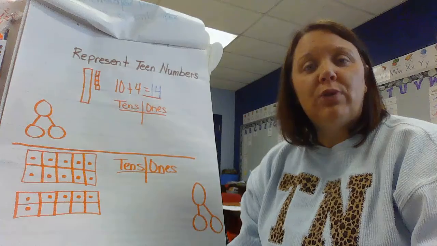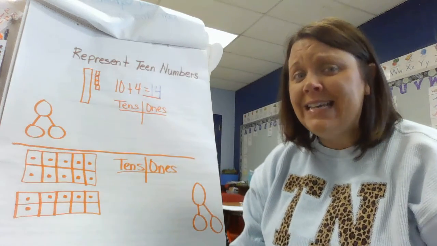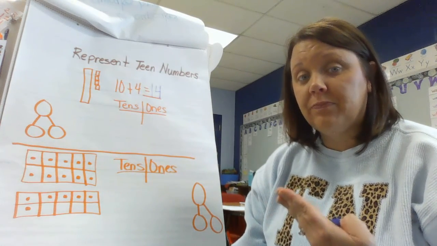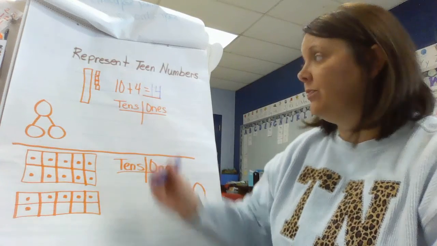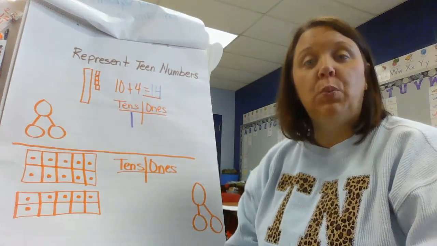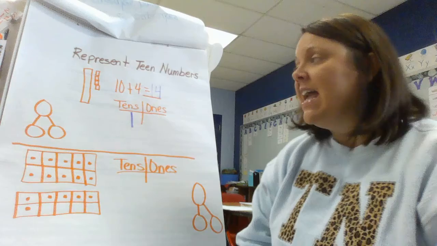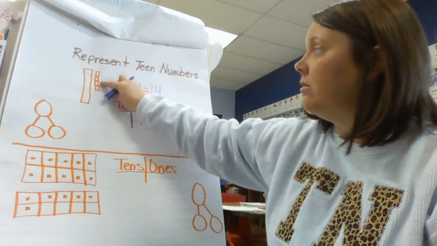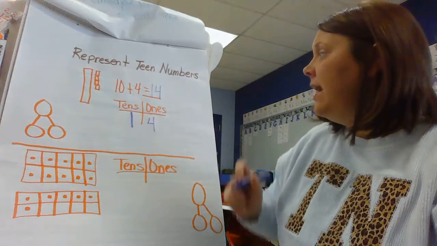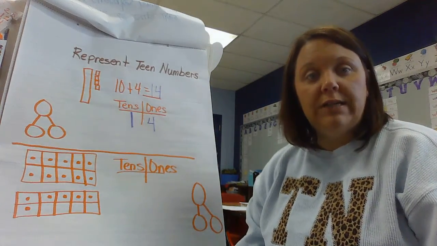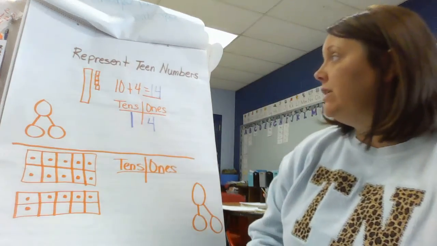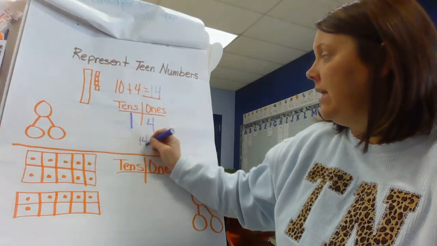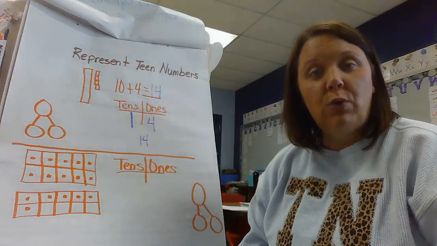Okay, let's break that up. How many tens are in the number 14? 1. The number 14 has 1 10. How many ones are in the number 14? Well, I'll look right here at my ones. And the number 4 goes in the ones place. The 2 digits that make up the number 14 are 1 and 4.